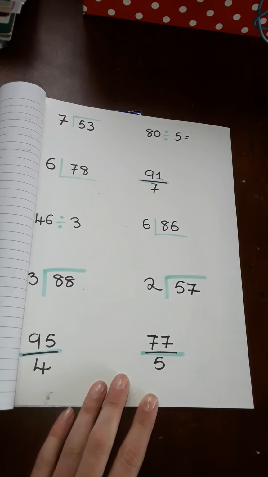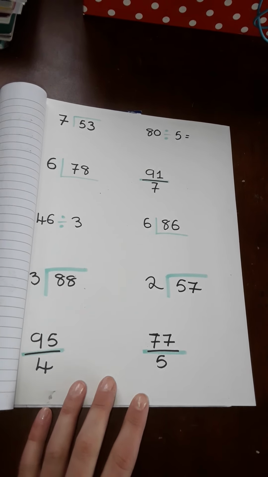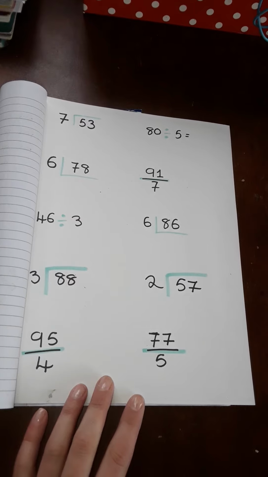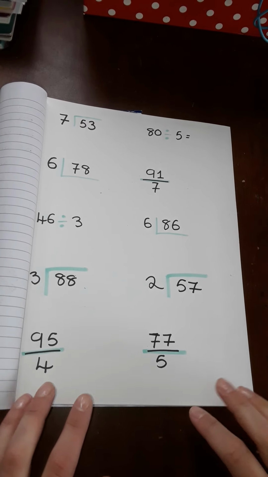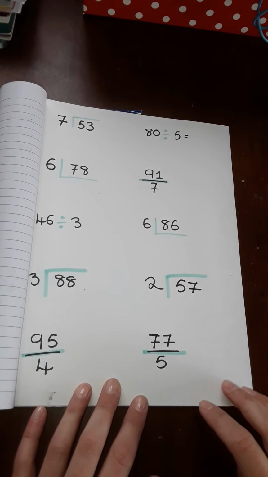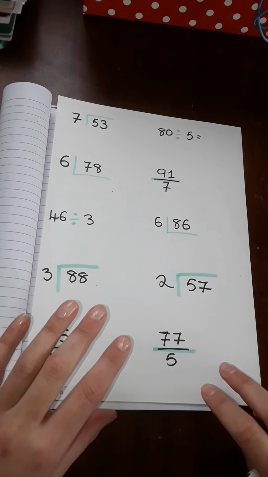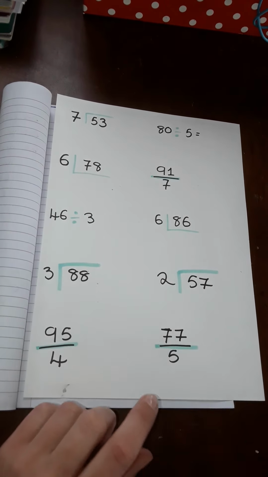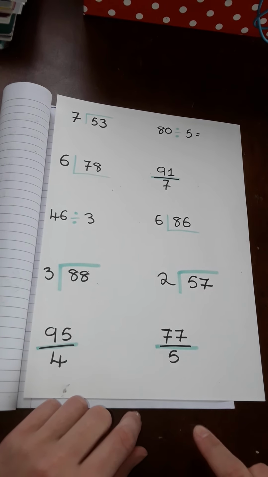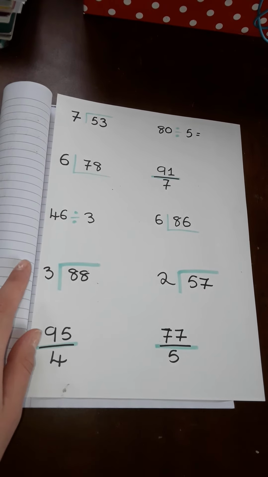Boys, this is explaining the division sums that you have done, hopefully. If you were a little bit confused, this video will be really helpful for you. If you weren't confused and you found that you could do them really quickly, you can just look at the answers, and I'm going to post a picture of the answers.